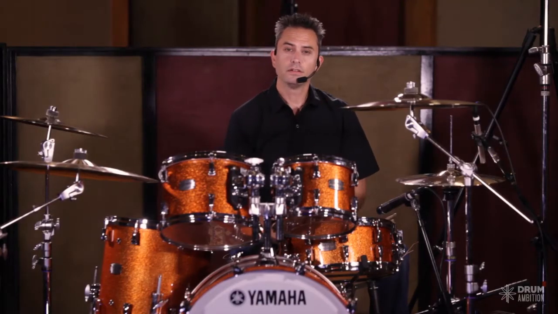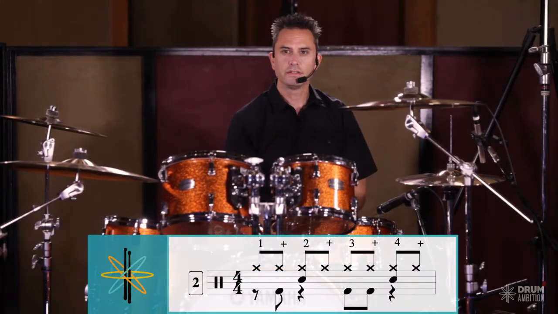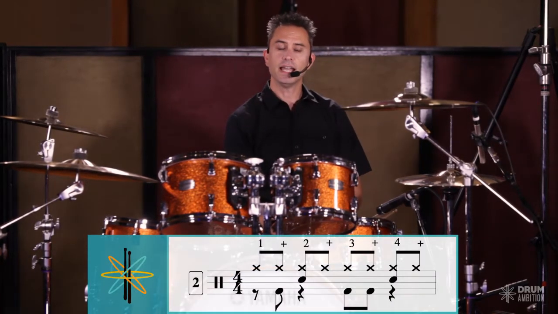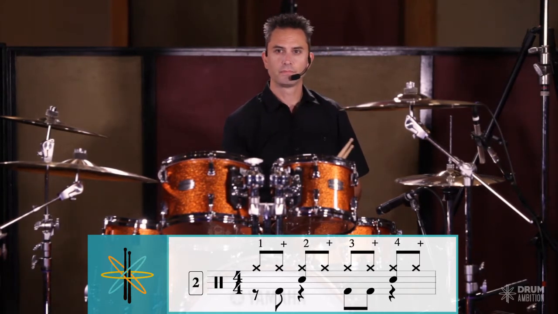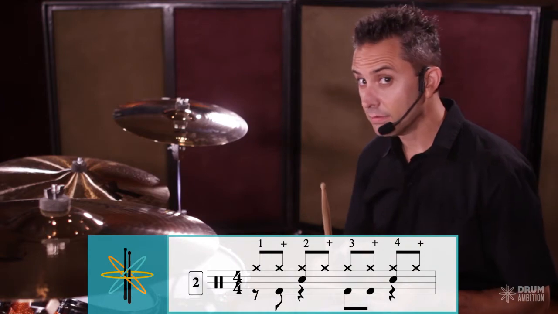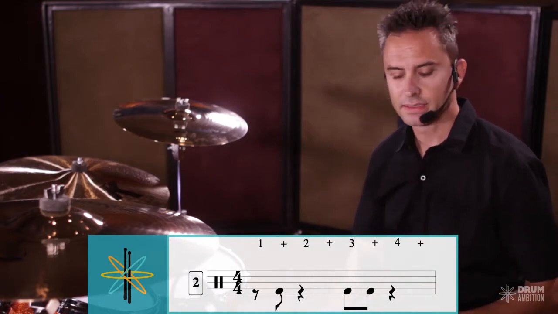Okay, so moving on to example 2, you can see on your screen now that we're going to play the bass on the and of the 1, the 3, and the and of the 3. So again, we're going to count in every 8th note as always, and it's going to sound like this.